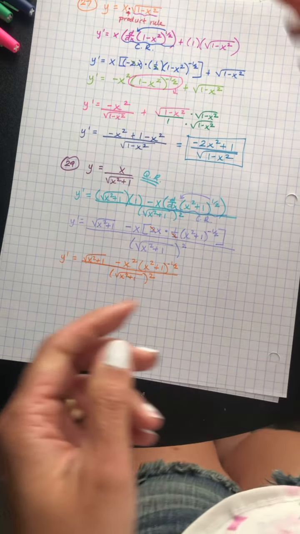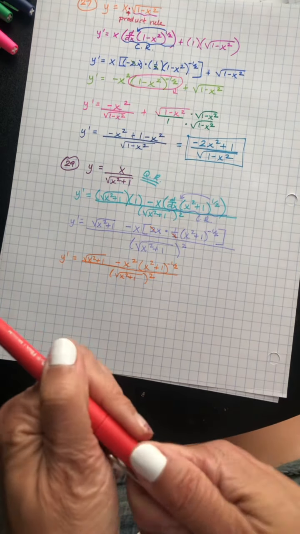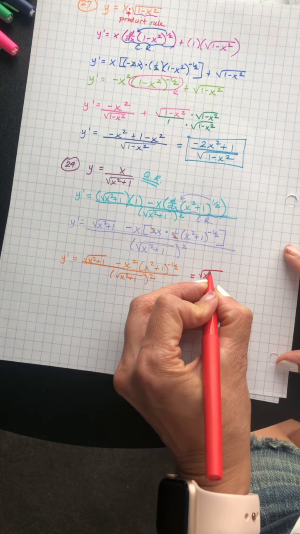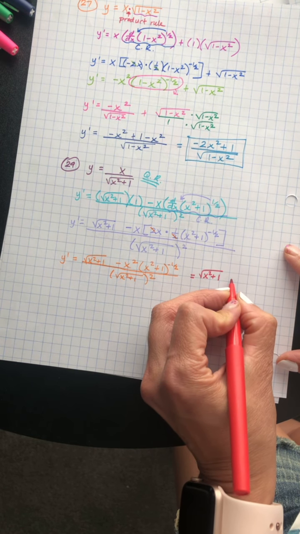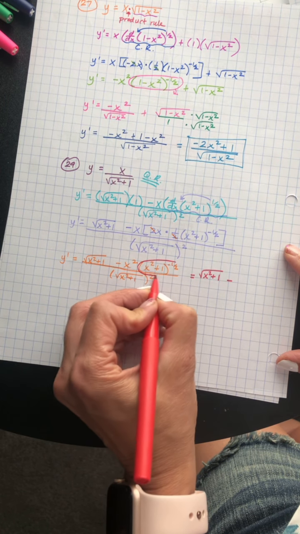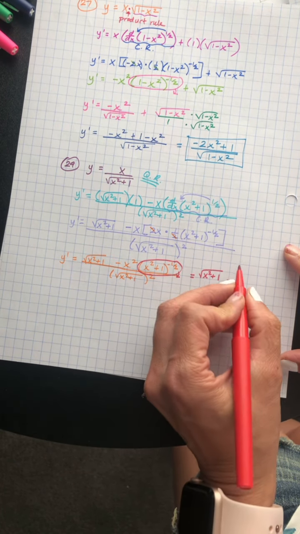Okay, we're going to end up getting that fraction over a fraction type of situation over here, because we're going to have the square root of x squared plus 1 minus the x squared will get to stay on top, but this, because it has a negative exponent, I got to drop it like it's hot.